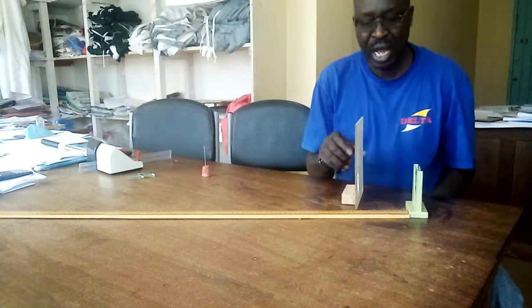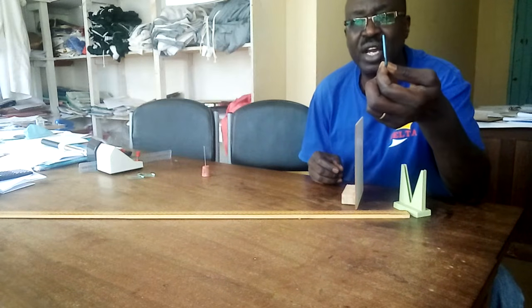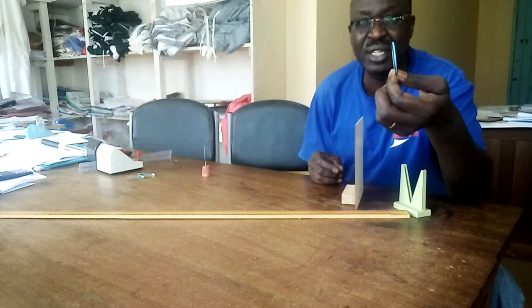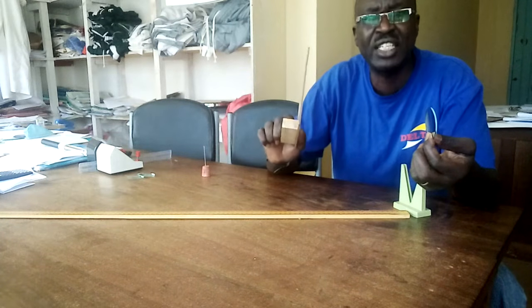Today I am going to show you the tips on how to use a concave mirror and a convex lens. A concave mirror converges. Rays from a distant object, when they fall on this mirror, will converge somewhere. Where they converge, we can use the screen to show us where convergence has taken place.